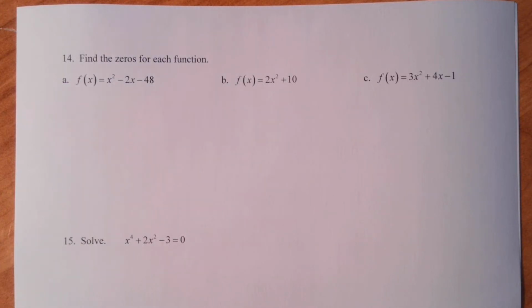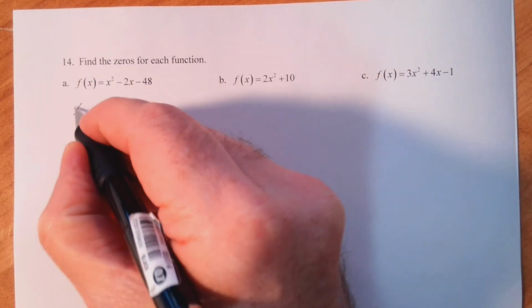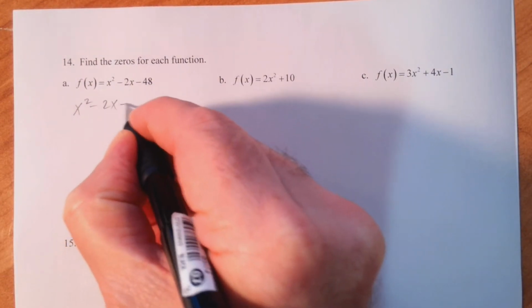Alright, this is the second video for Test 5, the Test 5 review. So on number 14, we're going to find the zeros for each function. Well, to do that, we set the function equal to 0.